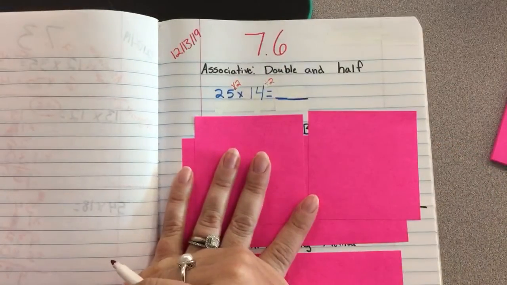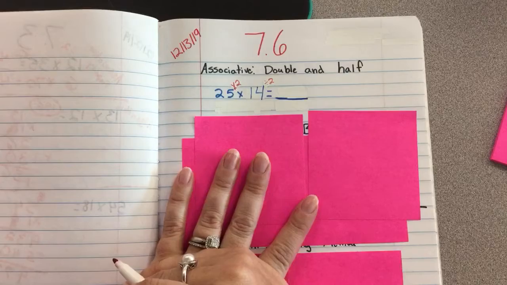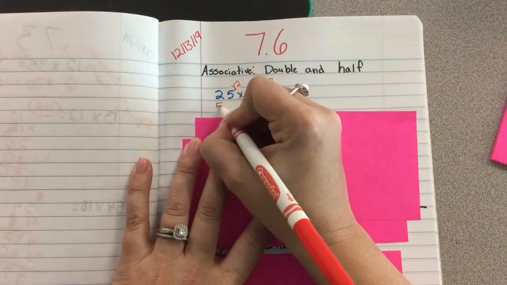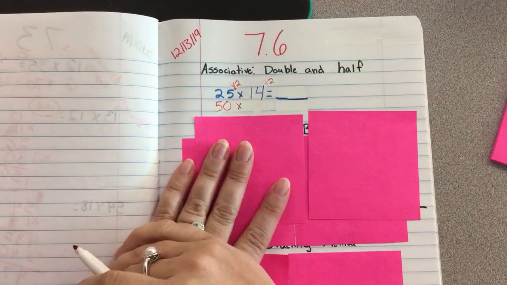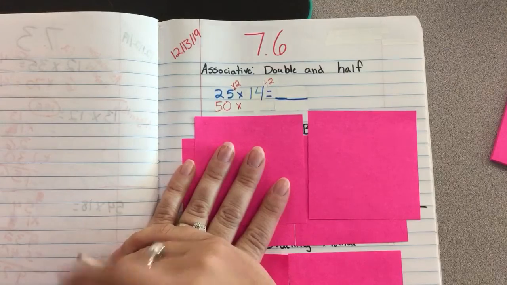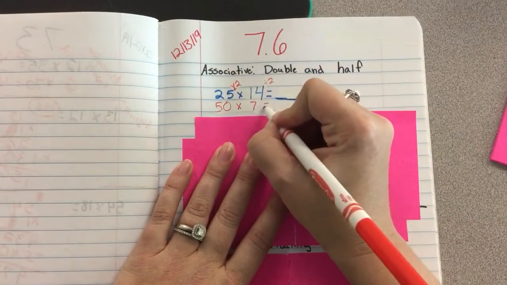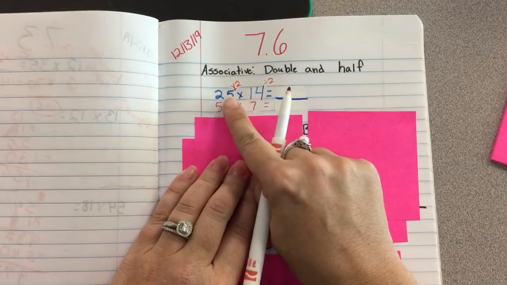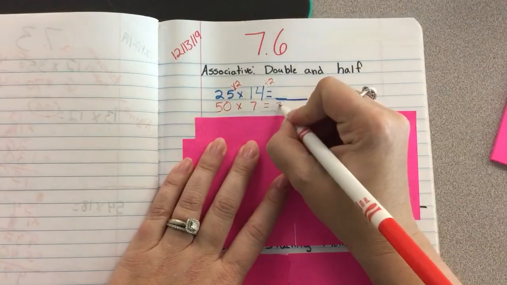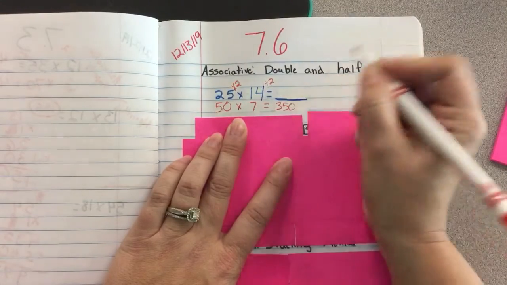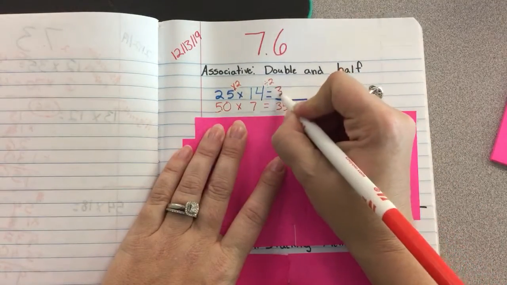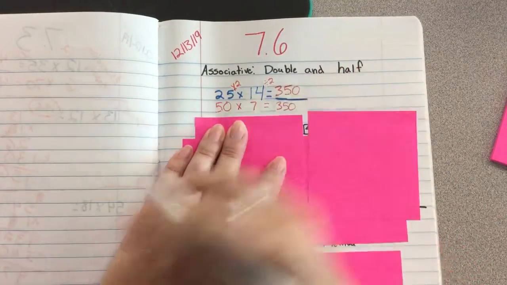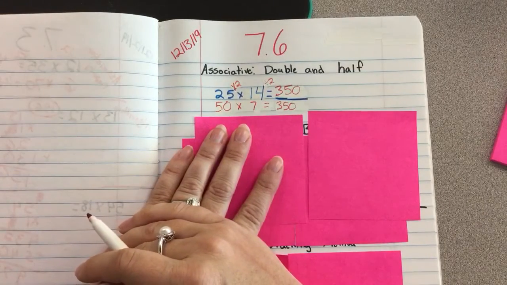So Cole, what would 25 doubled be? 50, good. Okay, and what would 14 halved be? So 14 divided by 2, Claire? 7, very good. Okay, 50 times 7, or 5 times 7 is? 35, and add that 0. So 25 times 14, or 50 times 7 is? 350. That is a double and half strategy. Does it work on every problem? No.